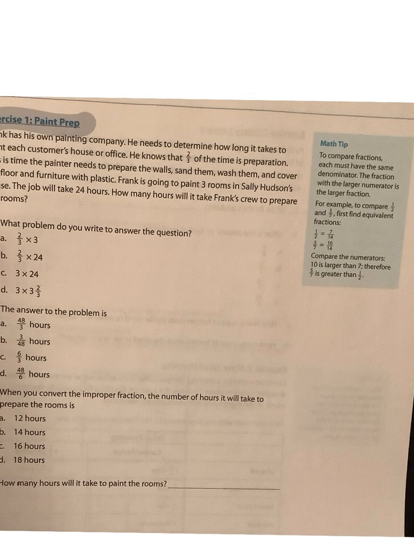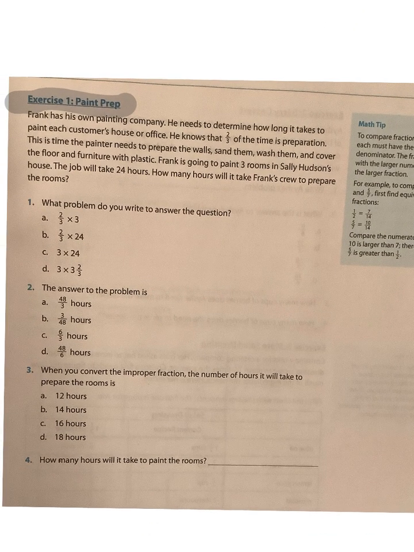So he knows that 2/3 of the time is preparation. This time the painter needs to prepare the walls, sand them, wash them, and cover the floor and furniture with plastic. So 2/3 of his time is getting all that done. Frank's going to paint 3 rooms in Sally's house. The job's going to take 24 hours. How many hours will it take Frank's crew to prepare the rooms?